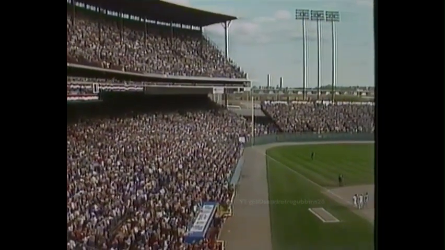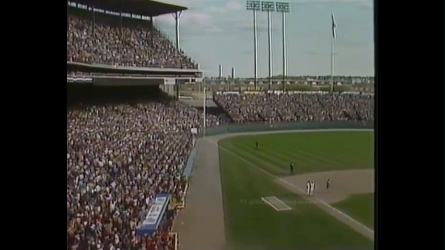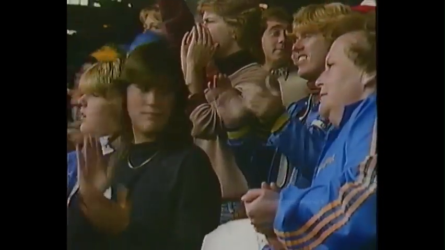Milwaukee Brewers are batting bottom of the 7th inning. Again, that means they're batting second. But St. Louis Cardinals lead 5-2.